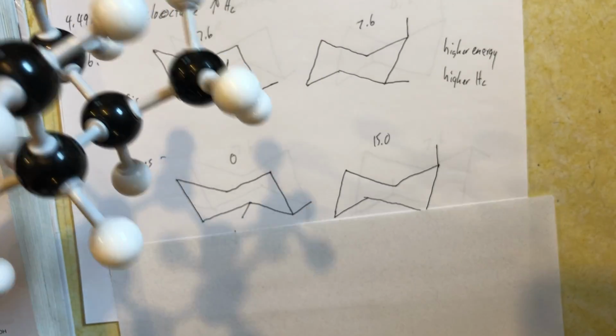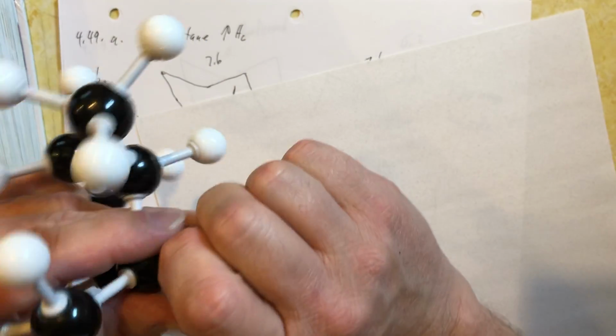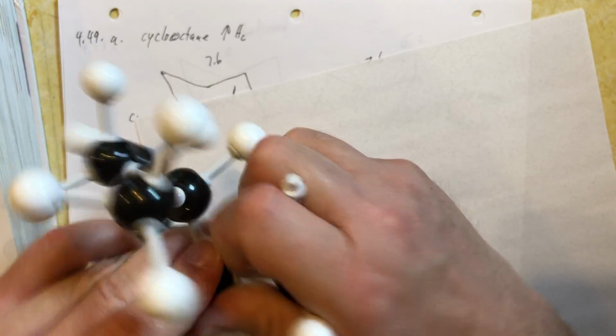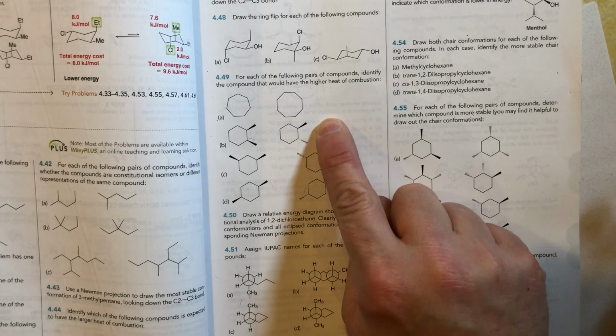If I make them trans, like B, this is a lot easier to do with models. It's going to take you more time, but it's a lot easier to do. If I make it trans, so this one's out of the page and this is down into the page.